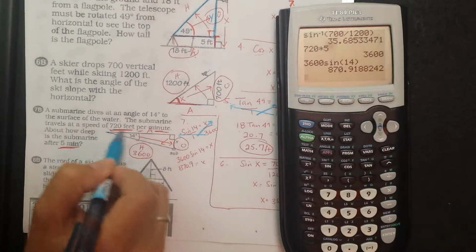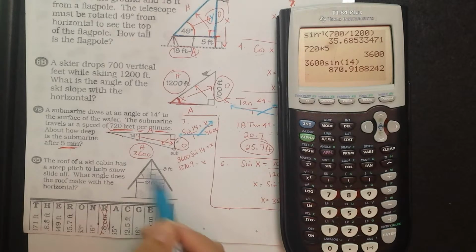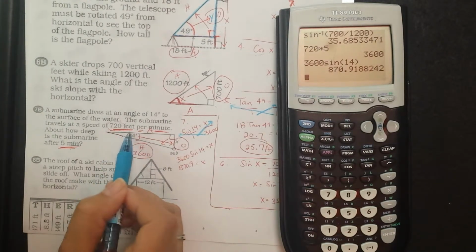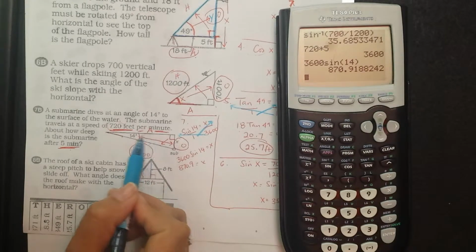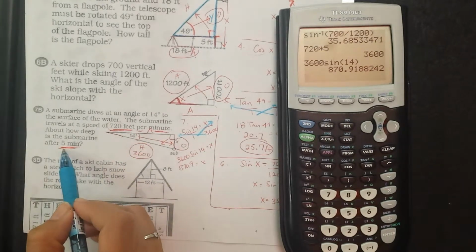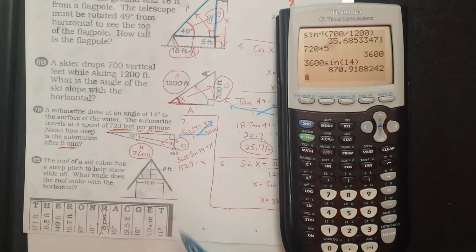Okay, so again, you see what the EOC tries to do. A lot of you would have just taken 720 and just put that there. But the thing is, you have to read the question. It says 720 feet per 1 minute. So per minute it goes 720 feet. So in 5 minutes, it would be five times as far as 720.